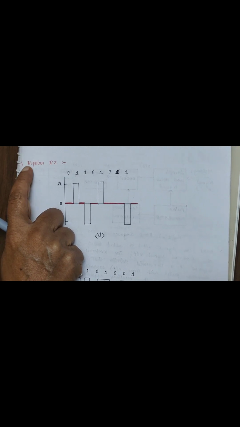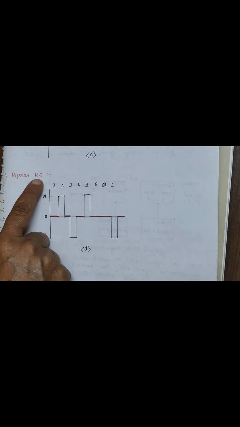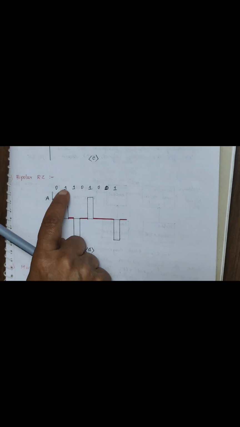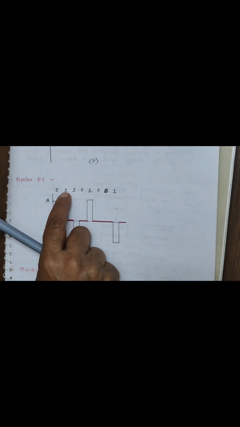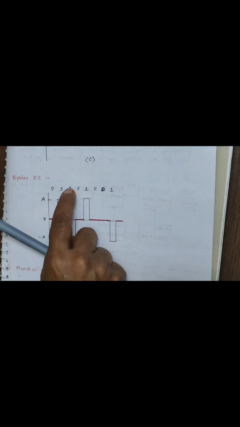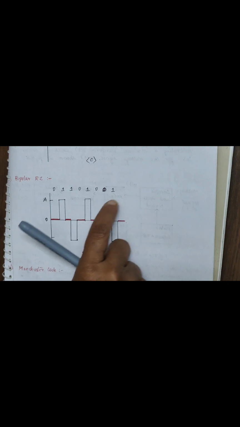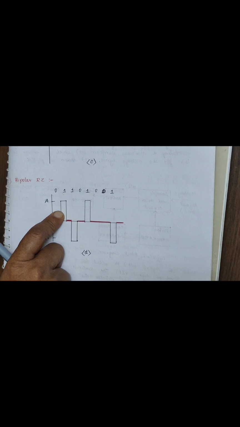Next we will move on to another type of line code, bipolar return to 0. Bipolar return to 0 means it will have two polarities. It is also known as alternate mark inversion. Alternate mark inversion means the polarity of alternate ones is changed, but for symbol 0 it is 0 only. For the first one it is positive, the next one it is negative, the opposite. Then the next one is positive, and the next negative. Always the first one we should start with positive polarity.